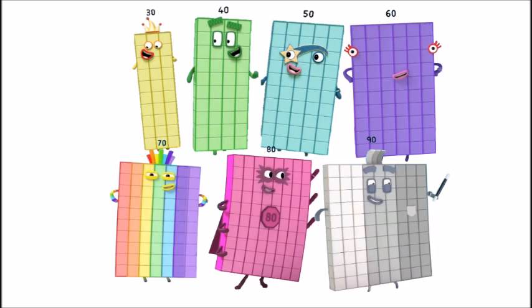Alright, 60. 60 is just 6, but eating too many McDonald's. But 60 doesn't have her dots. Well, it's because there are 60 sides on a dice.